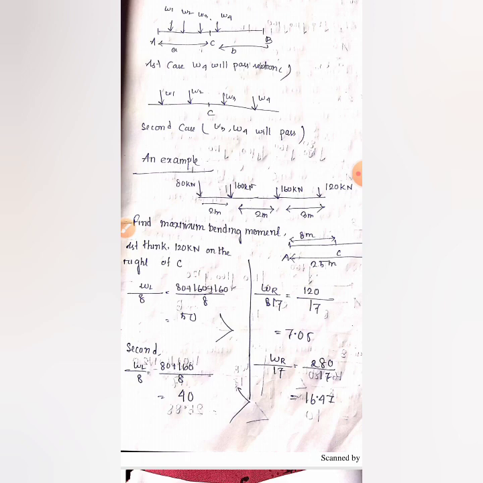50 is more than what? 50 is more than WR by B, which is 17. What is 17? The value of B is 17, because A equals 8 and the whole span is 25, so B equals 25 minus 8, that means 17. Okay, then 120 by 17 is 7.05. 50 is more than 7.05, right? So here we have to repeat the process.